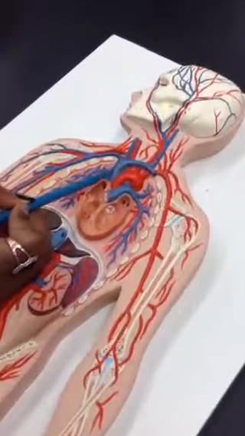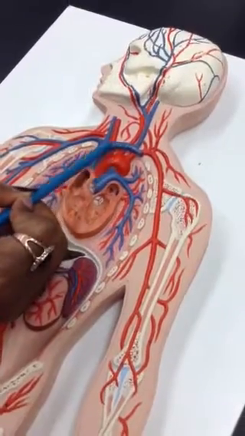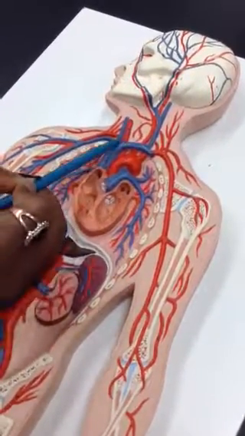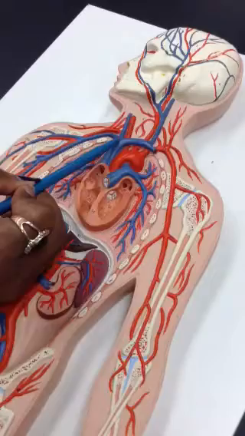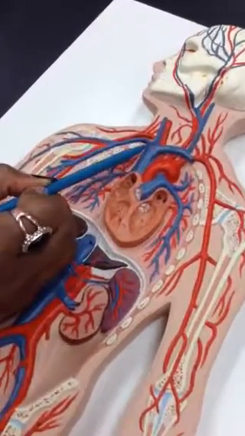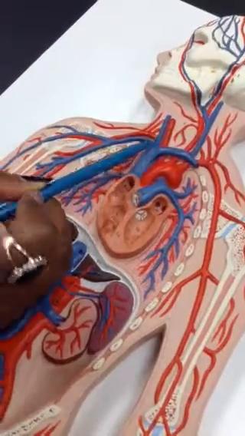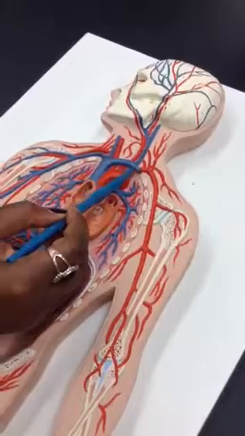So superior vena cava is here. It has left brachiocephalic vein, right brachiocephalic vein. Now, right brachiocephalic vein is almost non-existent, but it's right in this area right before it splits. Okay? So this is right brachiocephalic vein. This is going to be your left brachiocephalic vein.